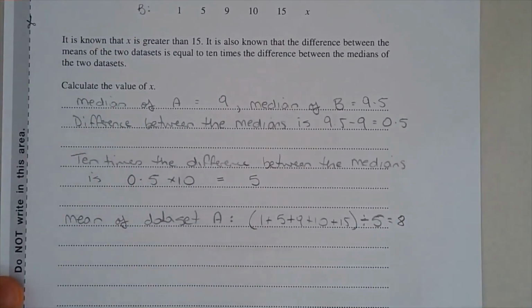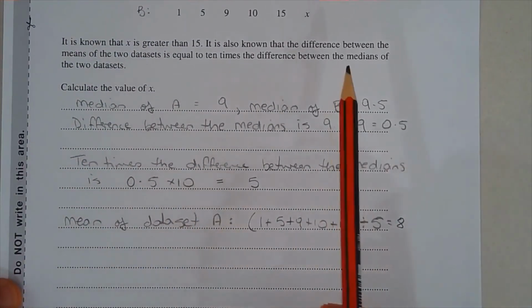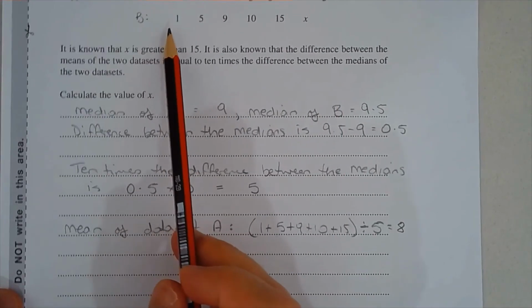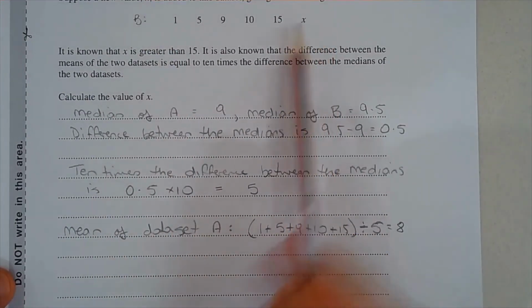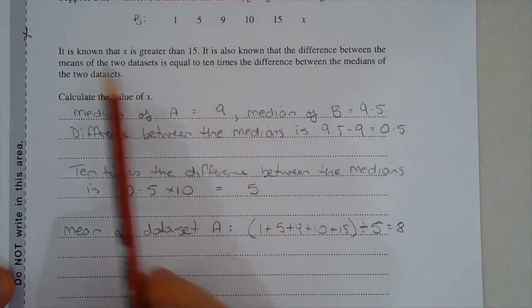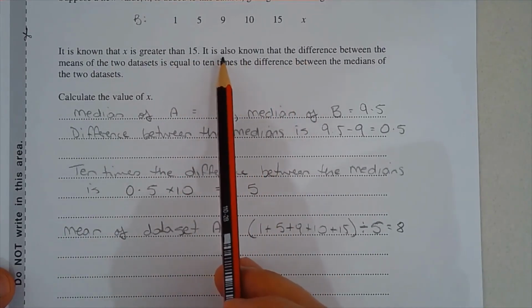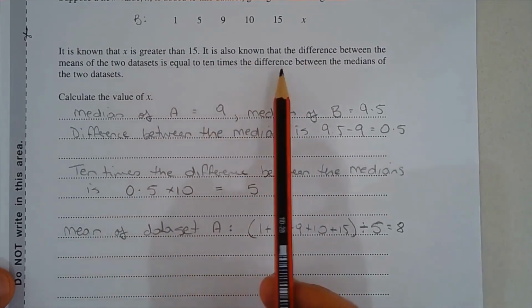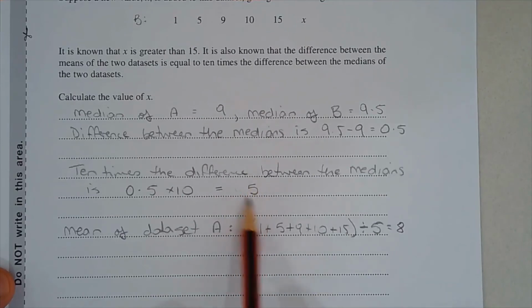Now the mean of data set B. This one has the x in it. Let's go back to this paragraph here. It is known that the difference between the means is equal to 10 times the difference between the 2 medians, which is 5.